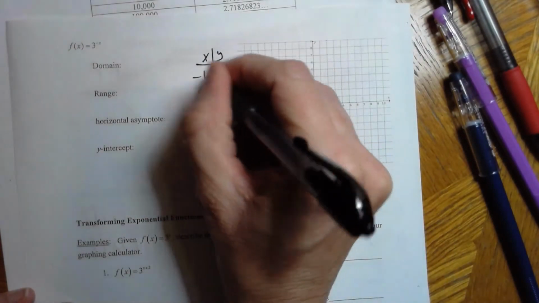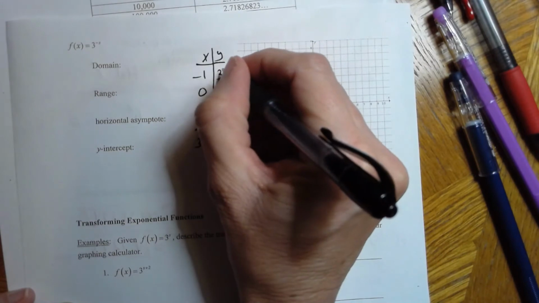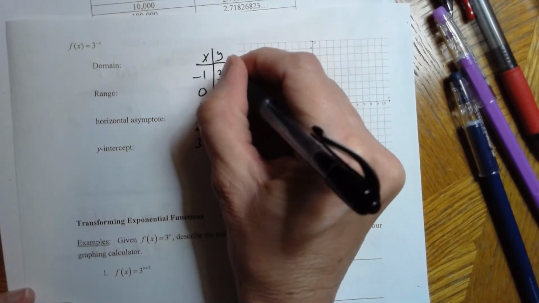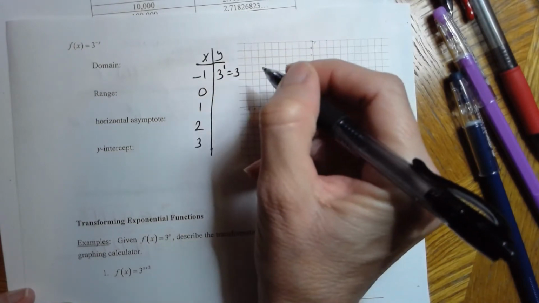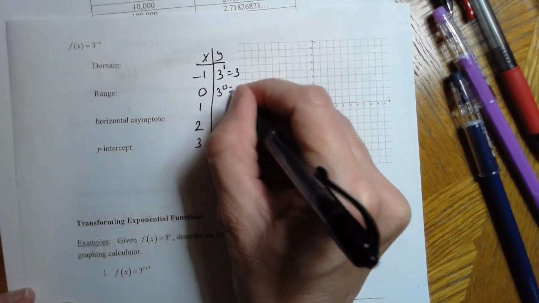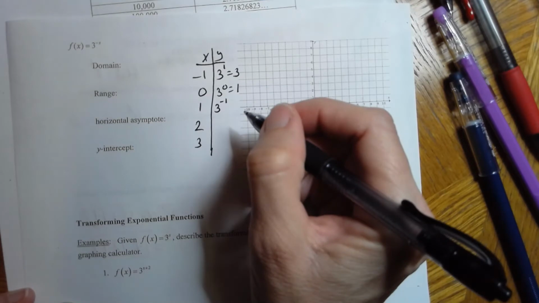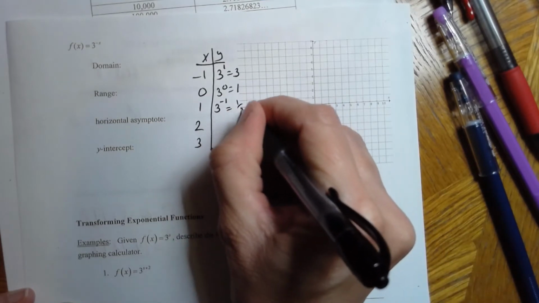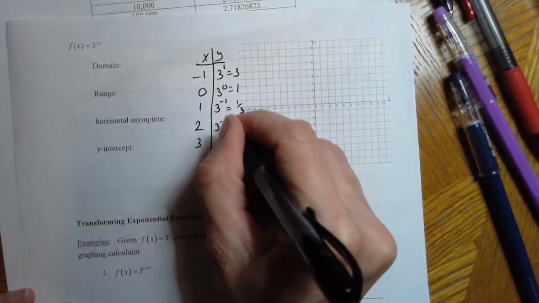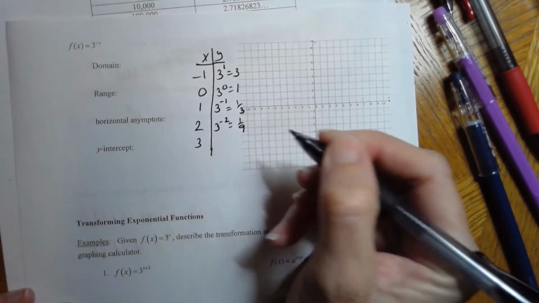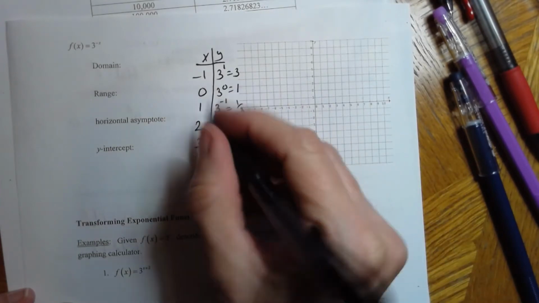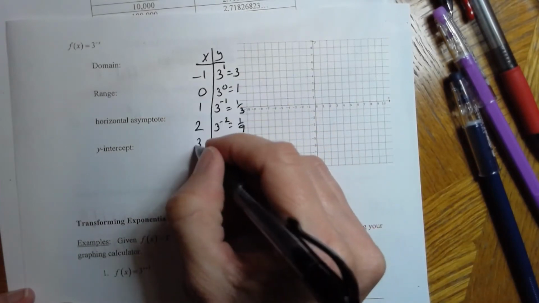When I plug in a -1, well, 3 to the -1 and a negative make a positive, so I just end up with 3. Anything to the 0 power is 1. Now when I plug in a 1, I get 3 to the -1, well, that's 1/3. And if I do 3 to the -2, well, that's 1/9. I'm kind of going the wrong direction. So maybe instead of going higher, I should go lower.